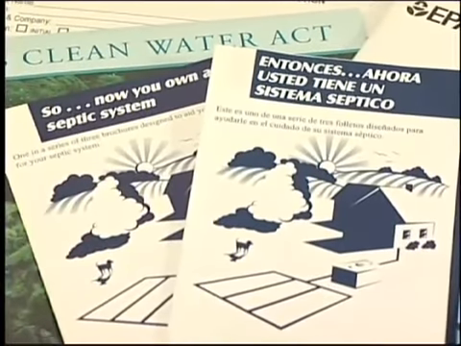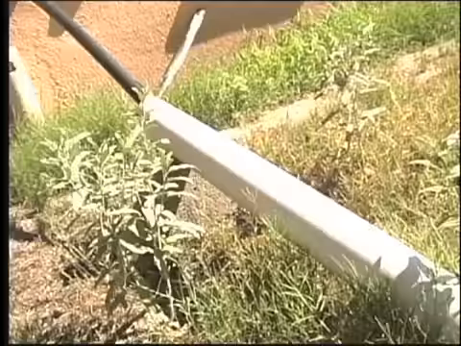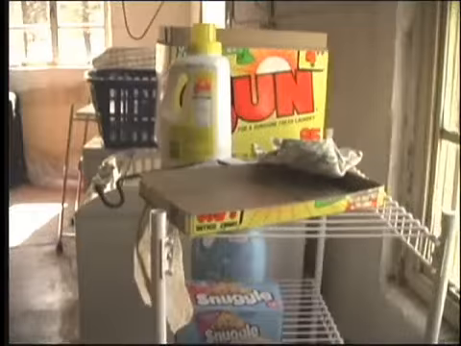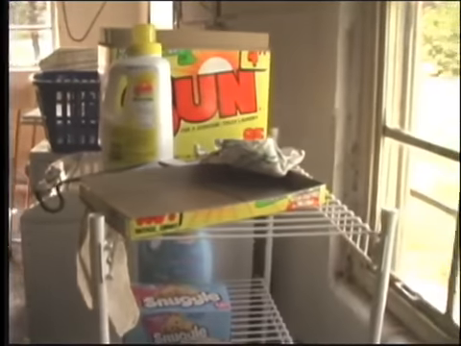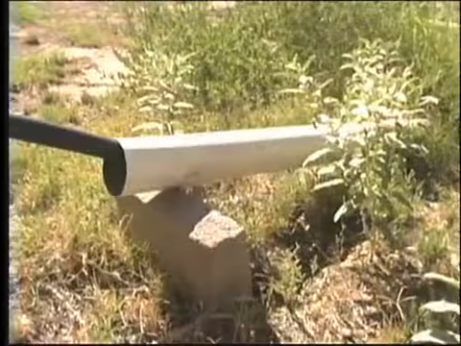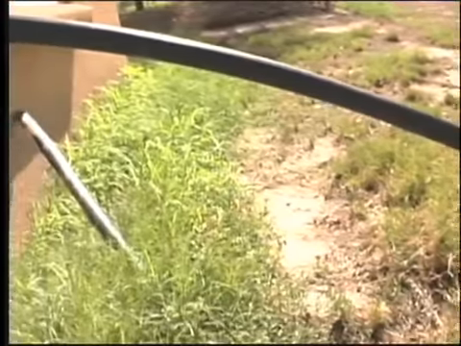This literature is also included in the notebook which accompanies this video. In determining your final design, be sure footing and roof drains are not connected to the septic system. Also, water softener recharge water should not be discharged to the septic tank. It is bad for both the bacteria treating the wastewater and the soils in the drain field.